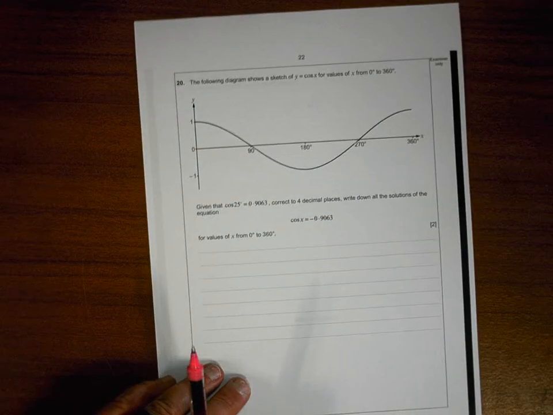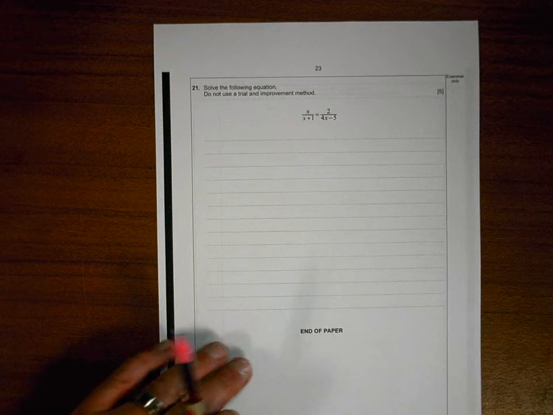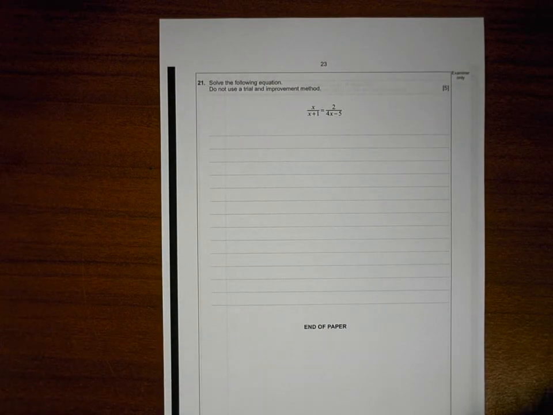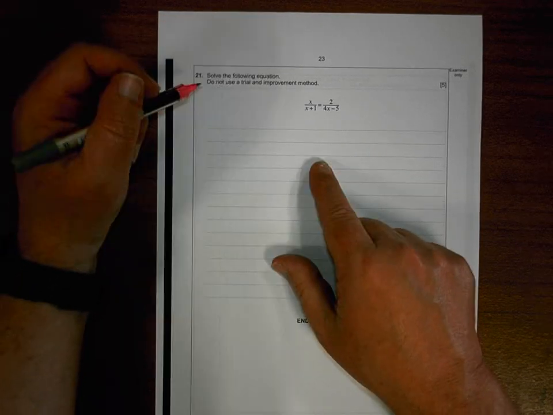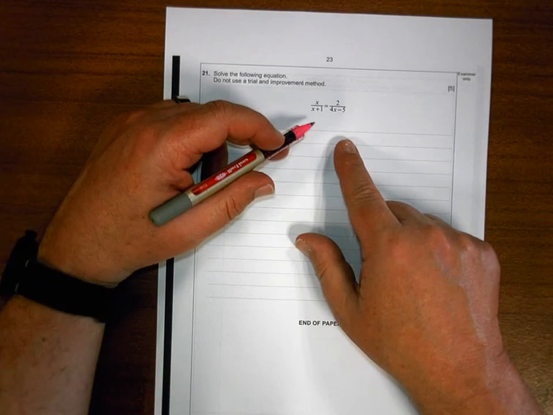Question 18 we haven't done. Question 19 we haven't done. Question 20 we haven't done. And then finally question 21, we have done this, although in slightly different form. This is basically kiss and smile.